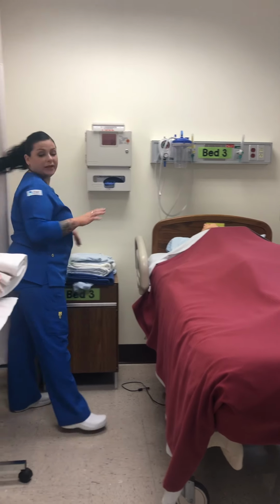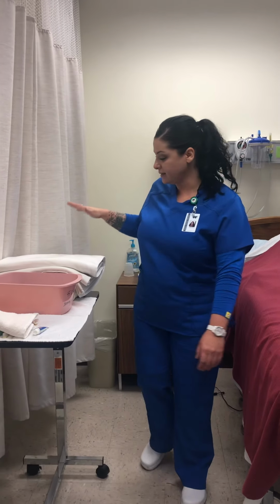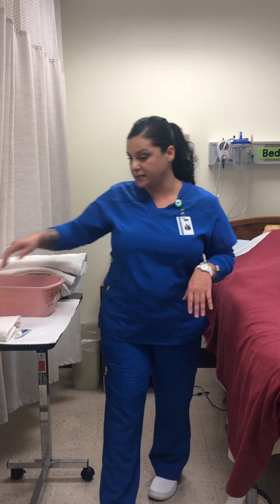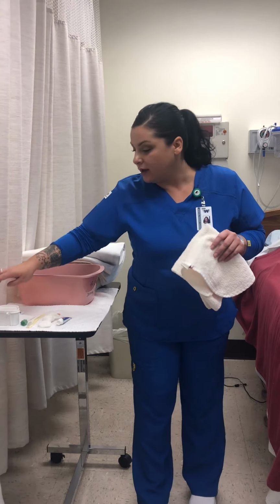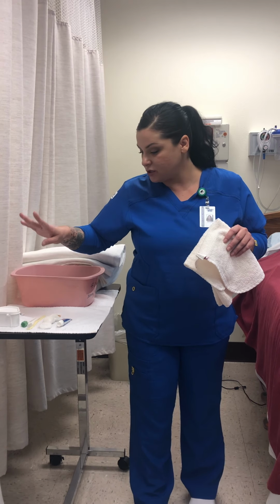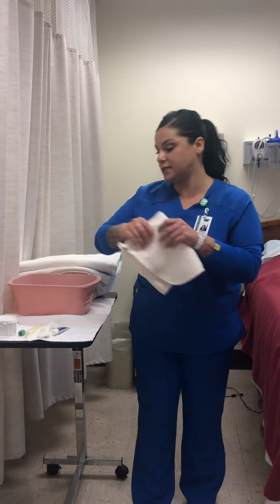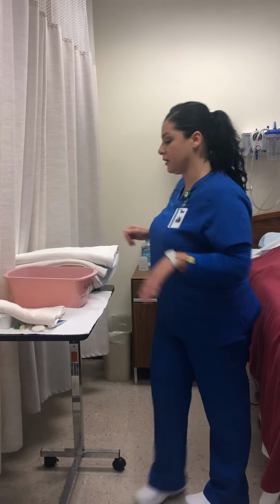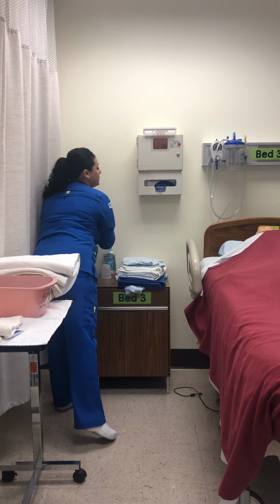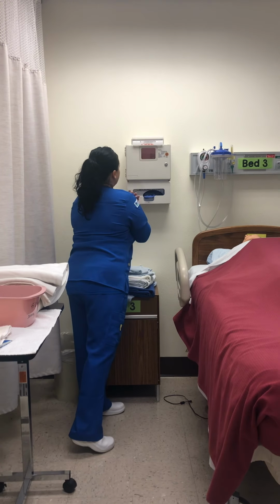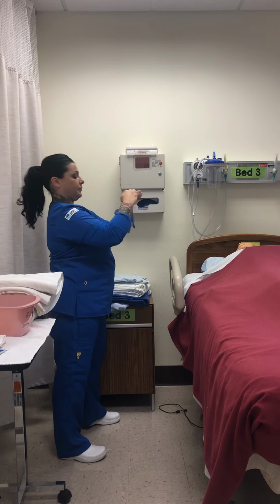All right, so I've made sure that I have all of my supplies. I've got a bed bath, 2 towels, multiple washcloths, a bath basin, soap, denture cup, toothpaste, toothbrush. This is a padded tongue blade and some sponges. So all my supplies are ready to go. I'm going to go ahead and perform hand hygiene and put on my gloves.